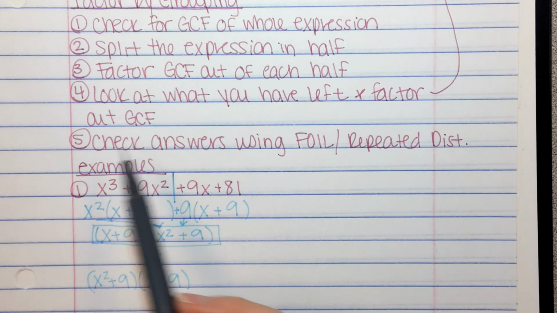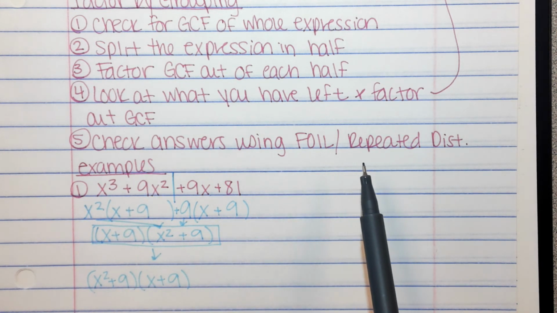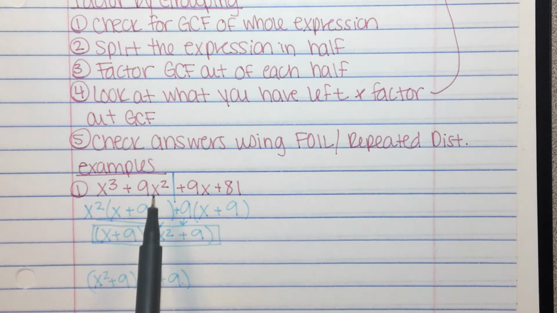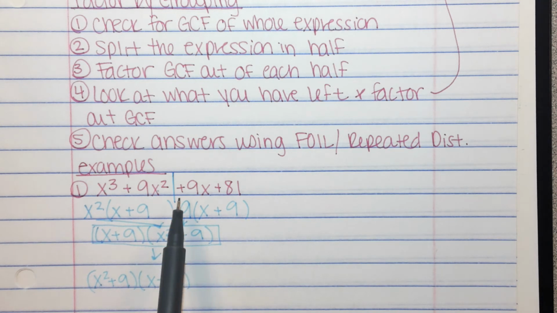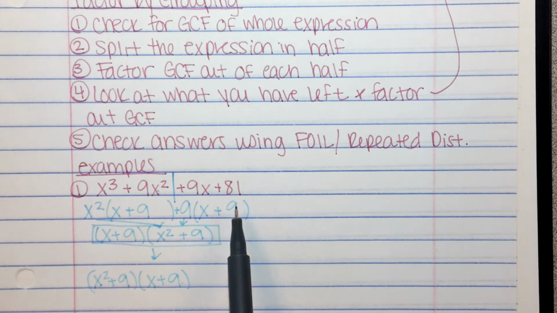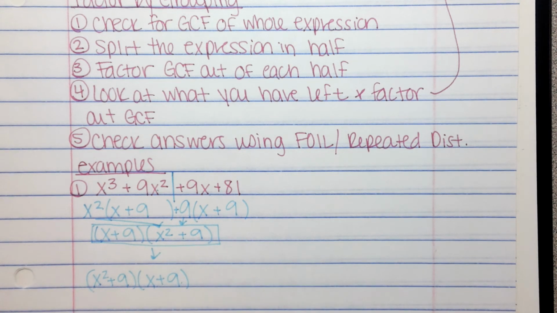Okay? And I can check my answers using the FOIL method or repeated distribution. So x squared times x is x cubed. X squared times 9 is 9x squared. 9 times x is 9x. And 9 times 9 is 81. Okay? You can check your answers and make sure you have them correct before you submit them.